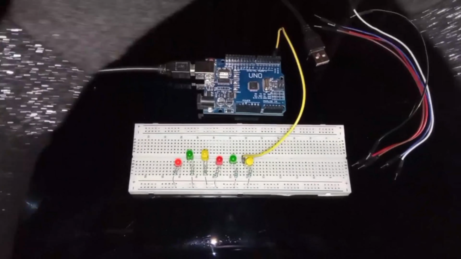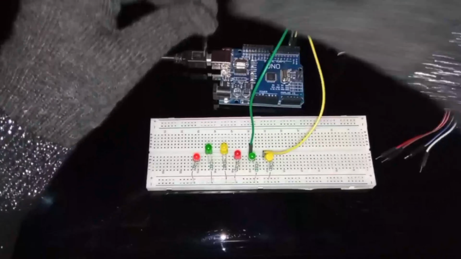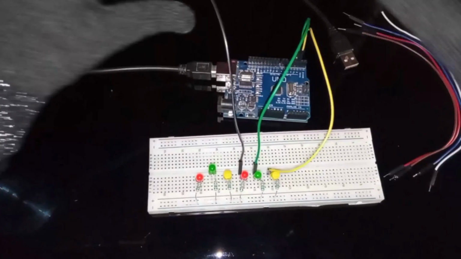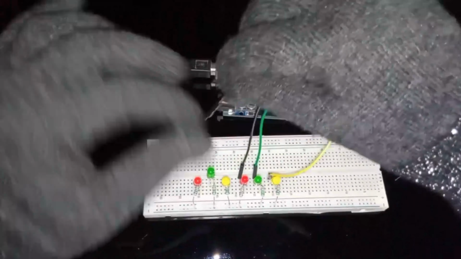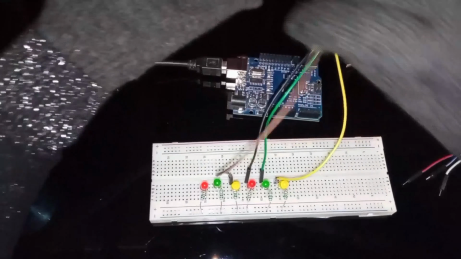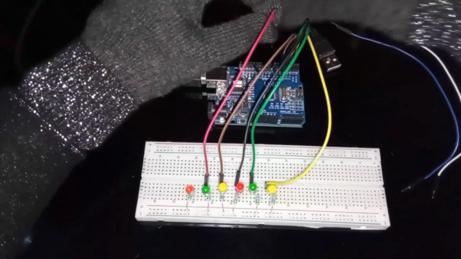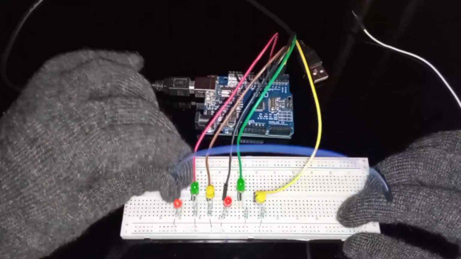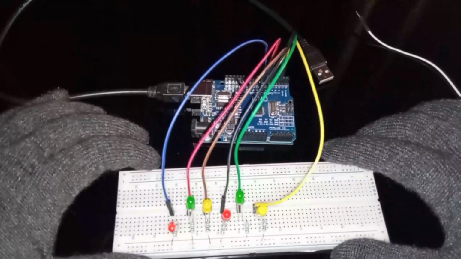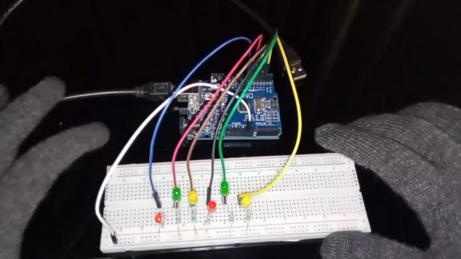Now using the jumper wires, we will connect the digital pins of the Arduino to the positive of the LEDs. And finally, the ground to the negative of the breadboard.